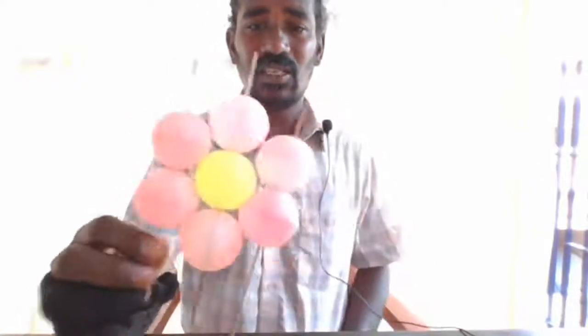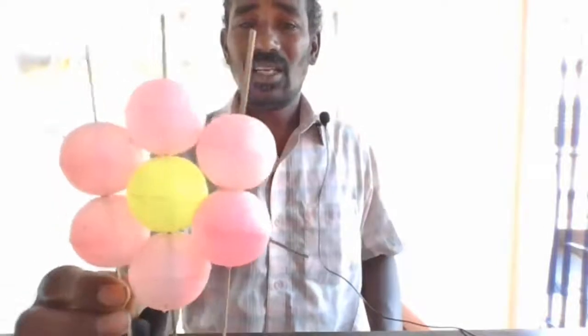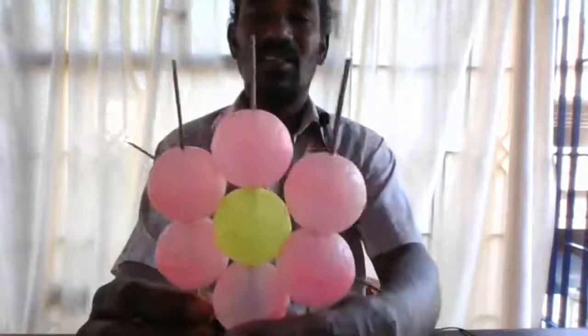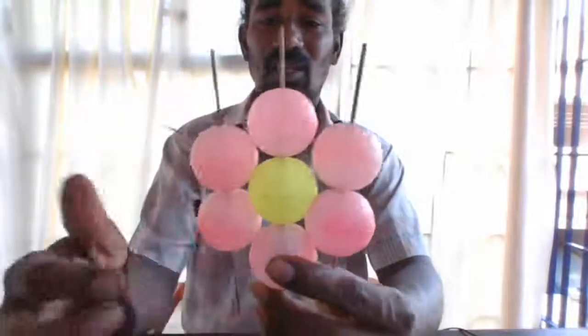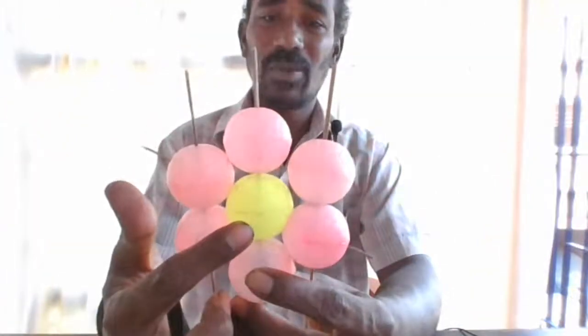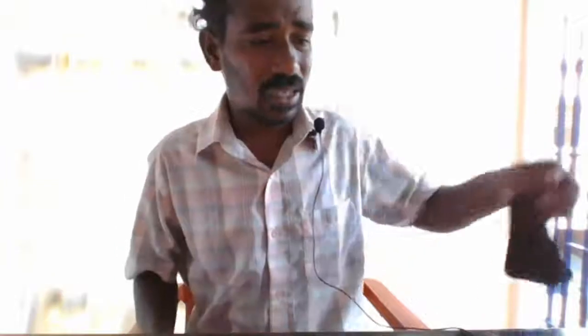So regarding tetrahedral void and octahedral void, we got a conclusion. In this layer we are taking this yellow color particle, which is in contact with 6 voids.